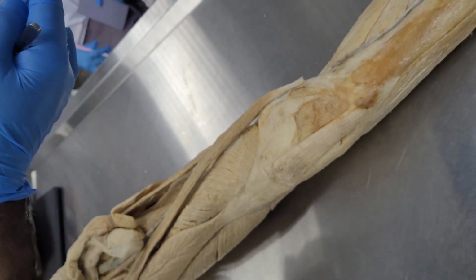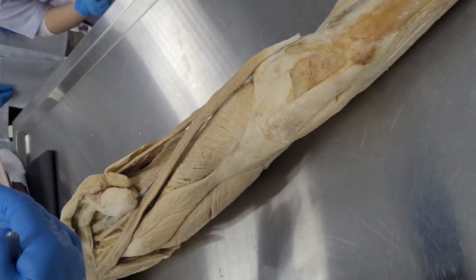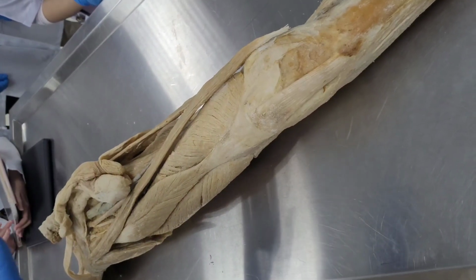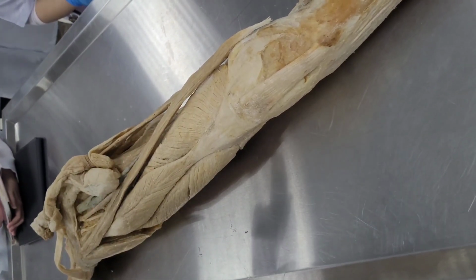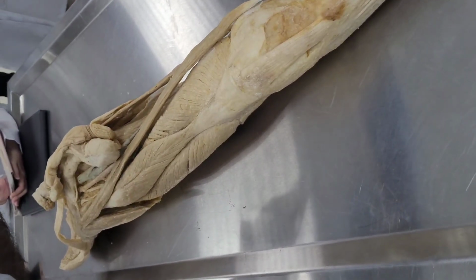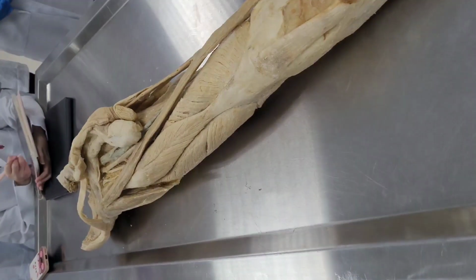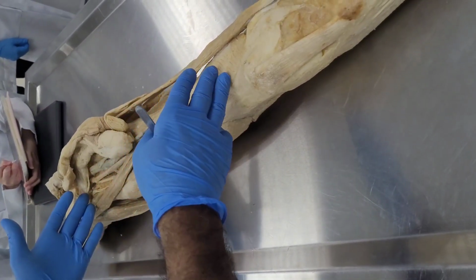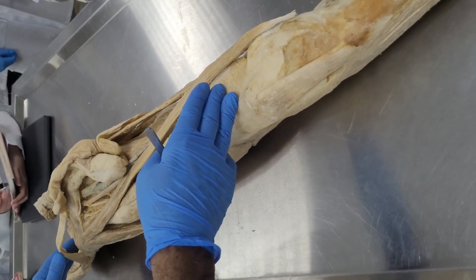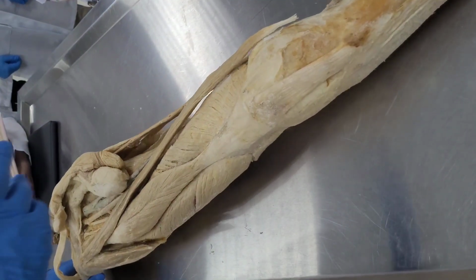brachial fascia. Deep fascia of the forearm is known as antebrachial fascia. Bicipital aponeurosis is not deep fascia. It is a slip from the tendon of biceps brachii. Okay, antebrachial fascia. Understood? Coming to the thigh region, the deep fascia of the thigh is known as what? Fascia lata.